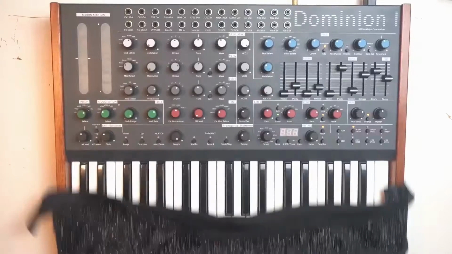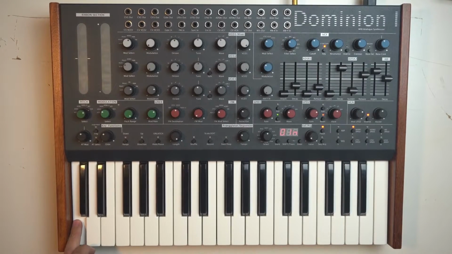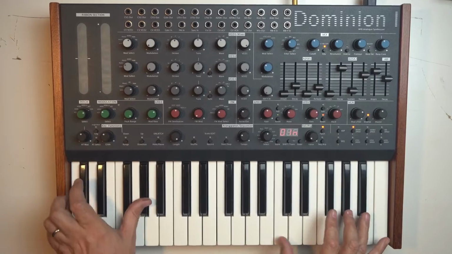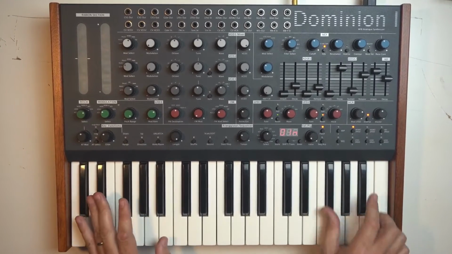The BOOcast synth of the month is the MFB Dominion 1. MFB was founded in Berlin by legendary designer Manfred Fricker in 1976.